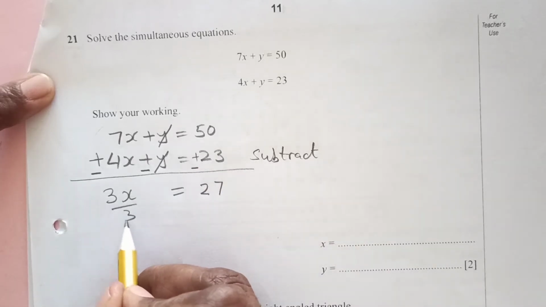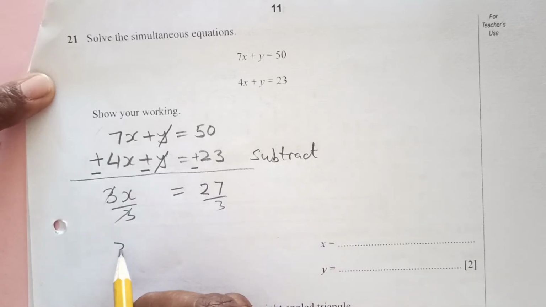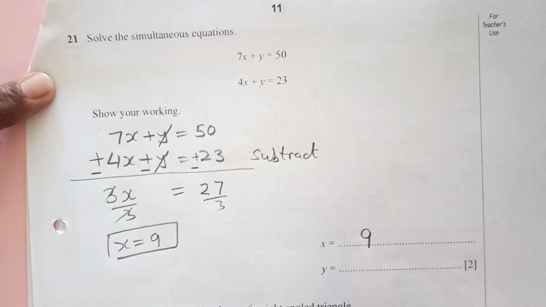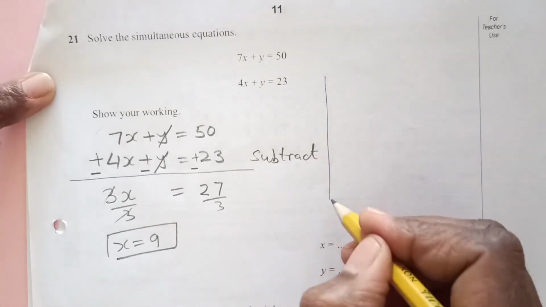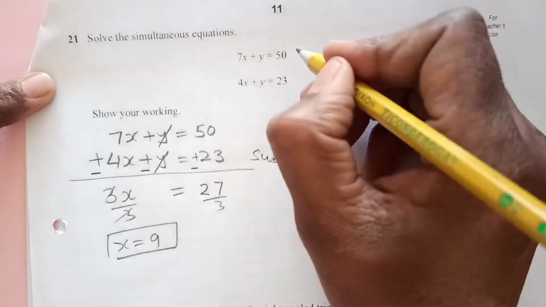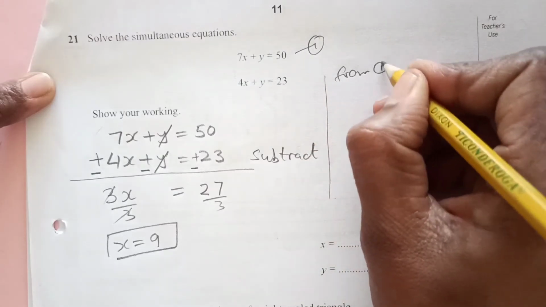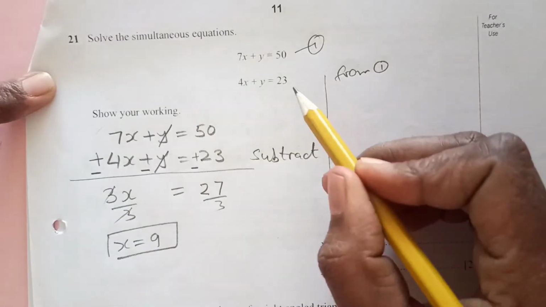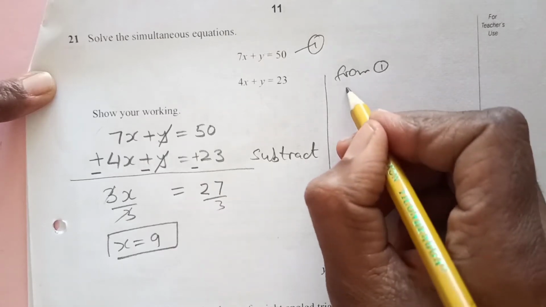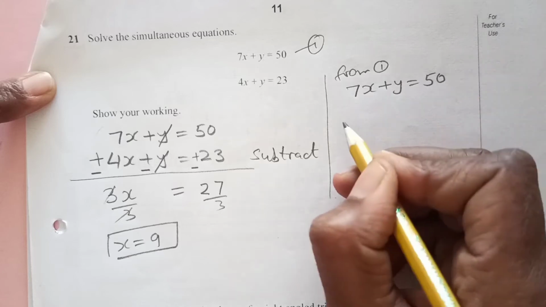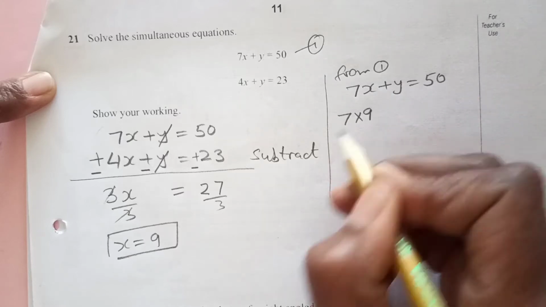is 27. Now divide by 3 on both sides. So x is 9, right? The value of x we got is 9. Now we are looking for the value of y. Choose equation 1. You can choose any equation, first or second, but your answer will be the same. 7x plus y equals 50, and x is now 9.